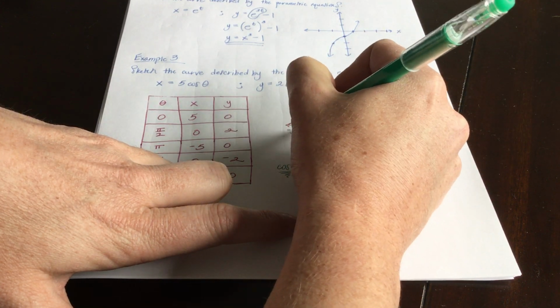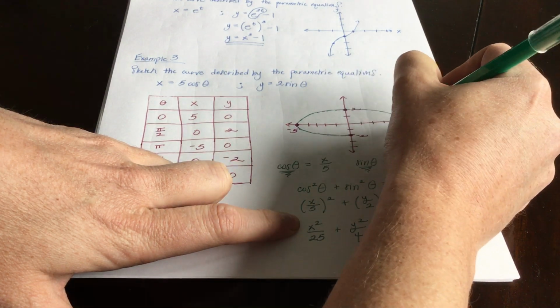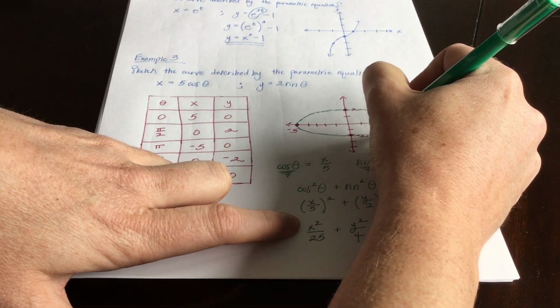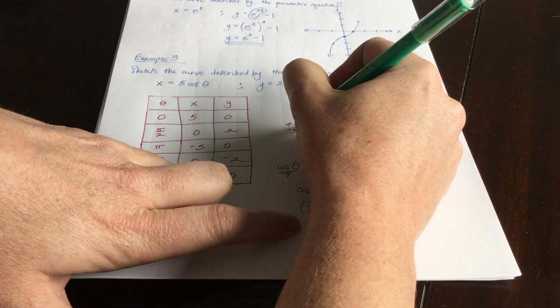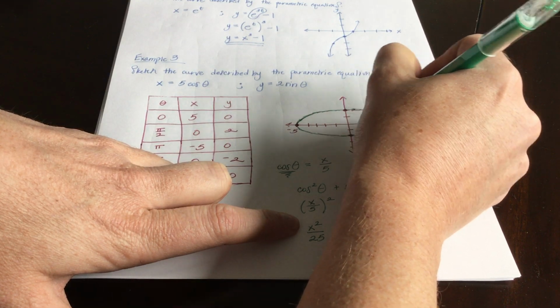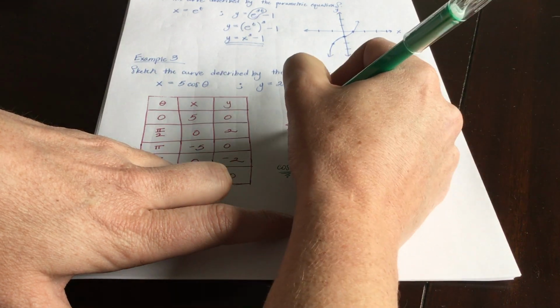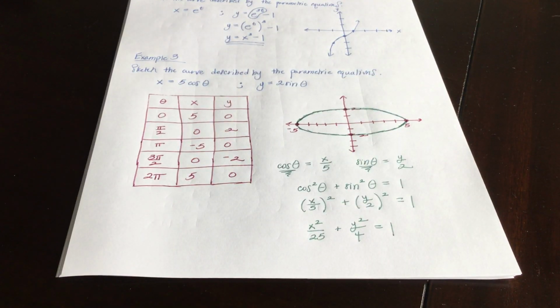So you have a couple of different things you can try here. You can do a t-table approach. That is always there for you. I will say I rarely enjoy that the most, but it is there for you. And then you could also try eliminating the parameter using just basic substitution. And then if trig is involved, you could use an appropriate Pythagorean identity to try to make that a little bit easier.